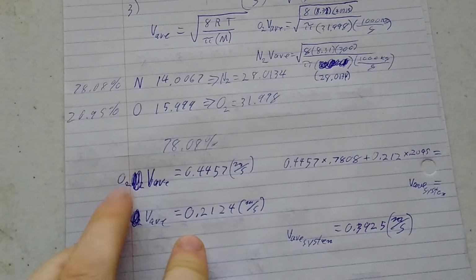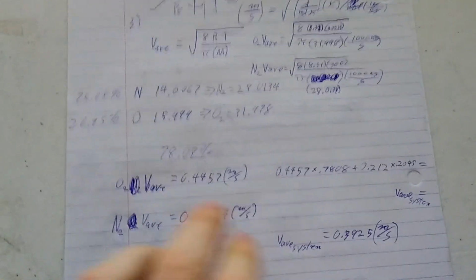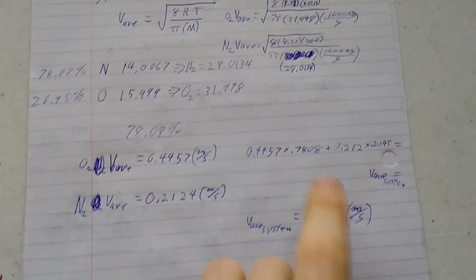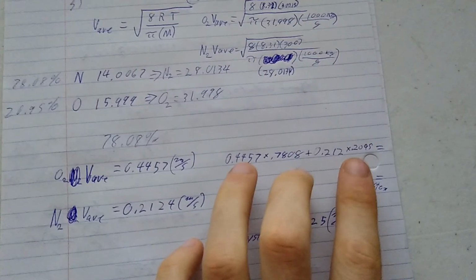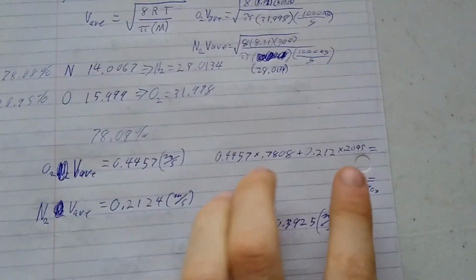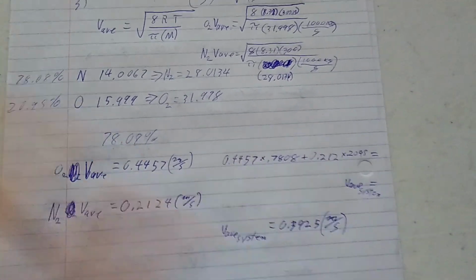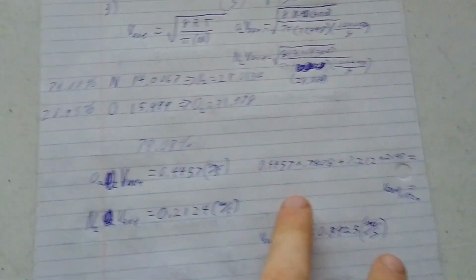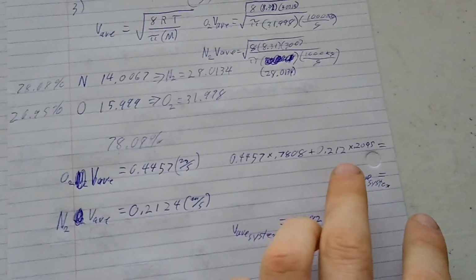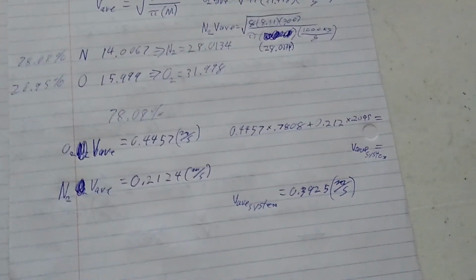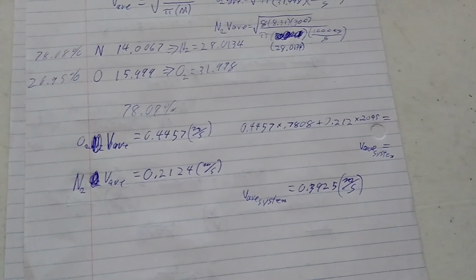So the O2 value is this, and the N2 value is this for the speed. What you do is multiply the speed by the percent of N2, and the speed of O2 by the percent of O2, and then add them together. That gives you the average between those two, because you're just multiplying by a percent. I'm pretty sure you don't need to divide it by two. But yeah, that's that.